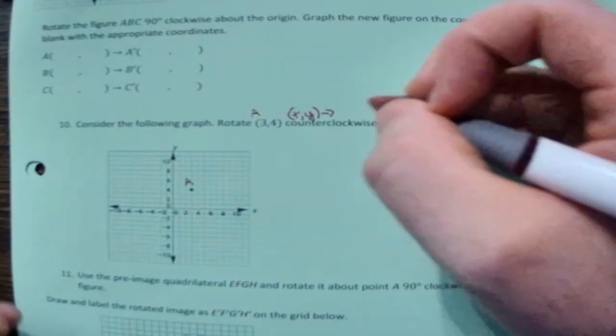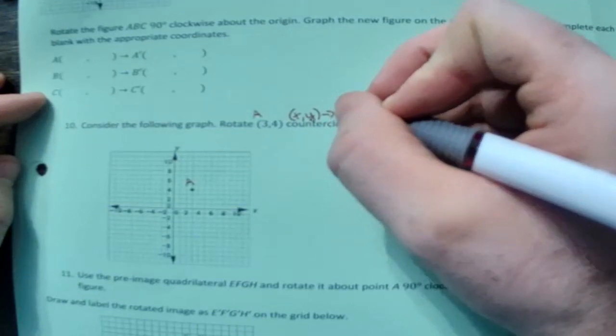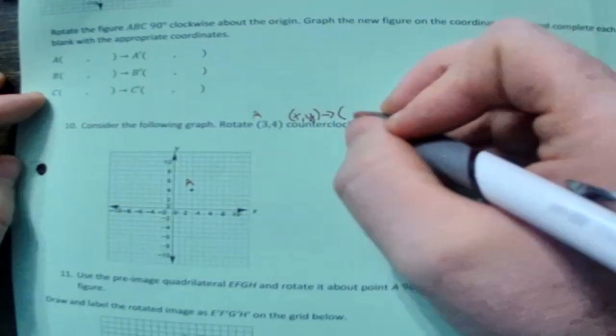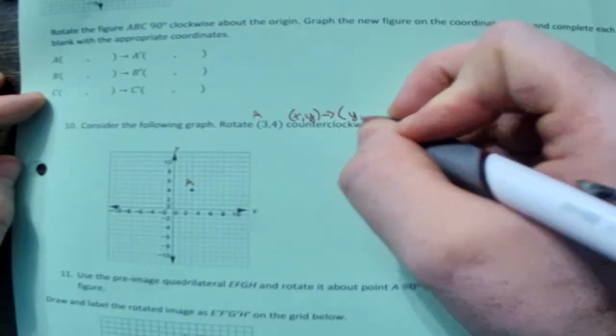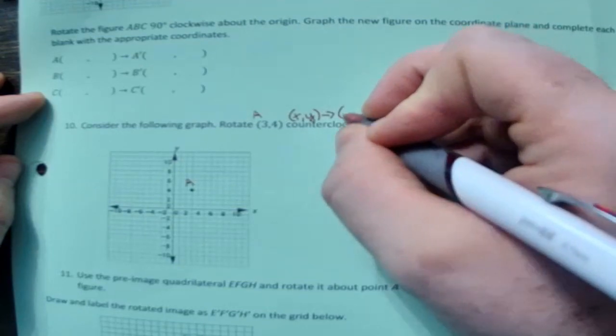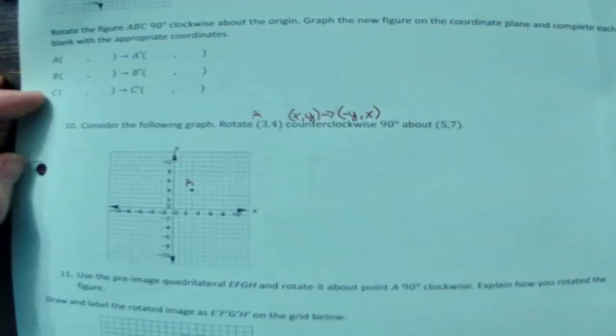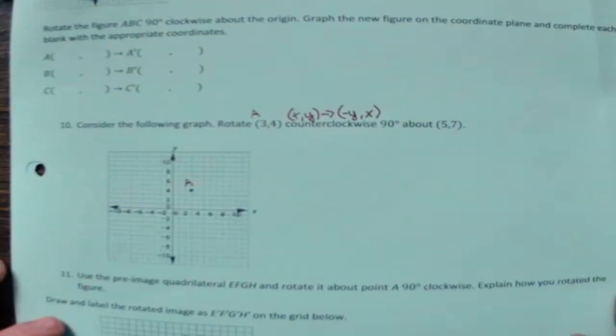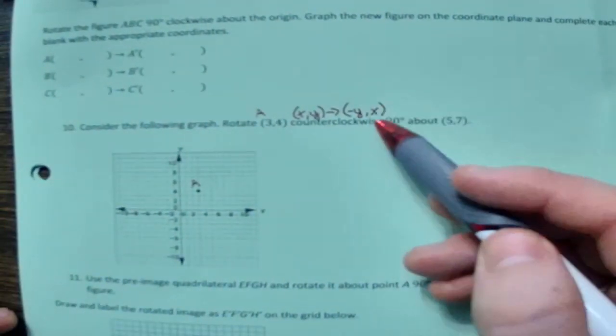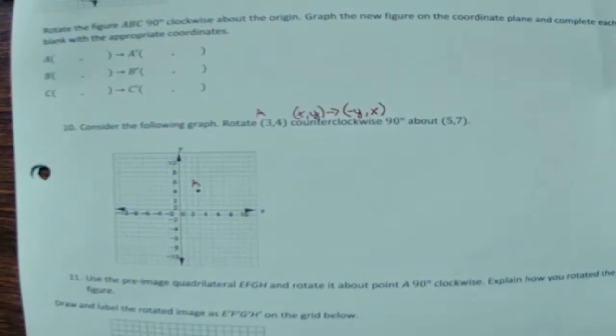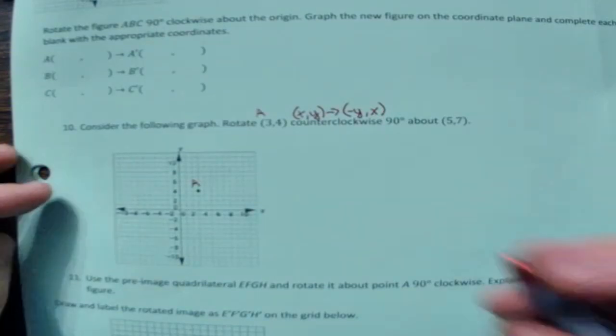Wow, that student must be butter because he is on a roll.